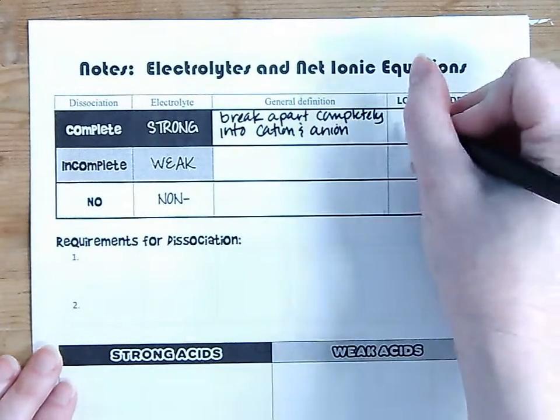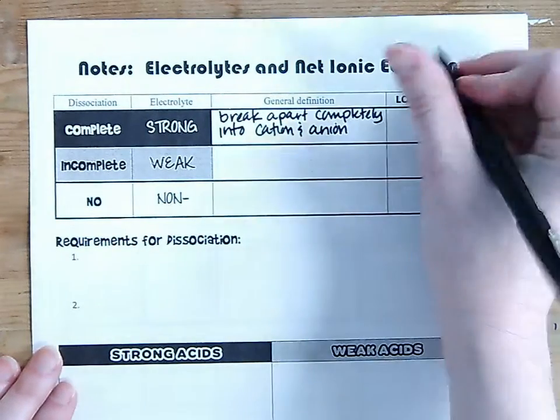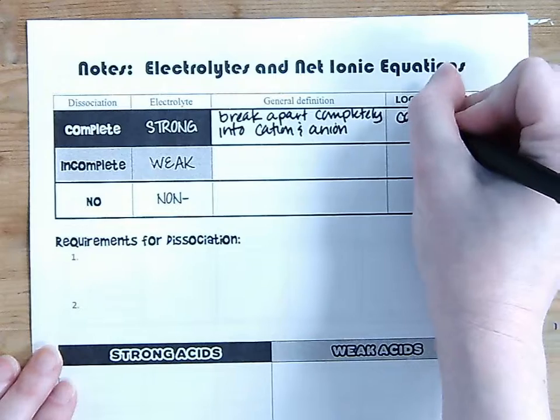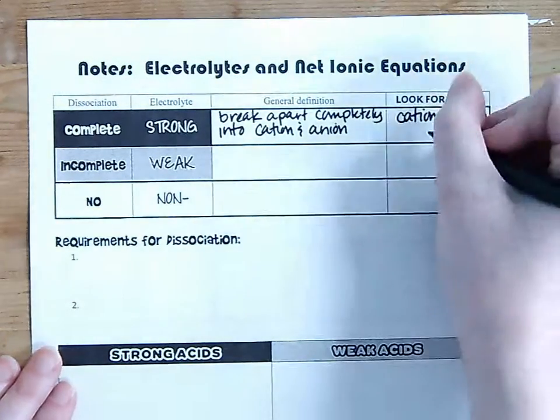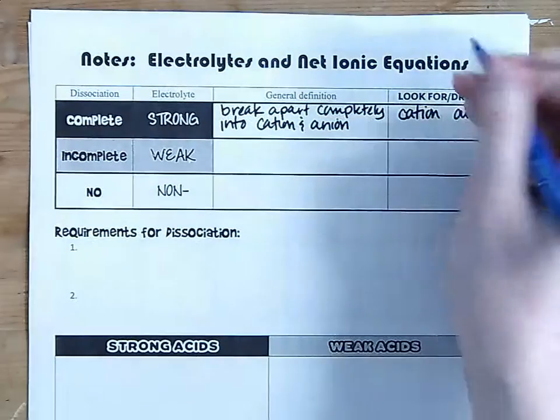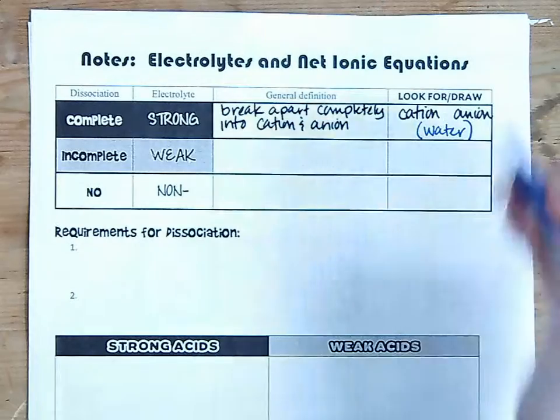And so in our beaker, or when we draw this out, we should look for the cation, the anion, and then I'm going to put in parentheses here our water stuff, okay? So we're going to look for really the cation and anion, okay?